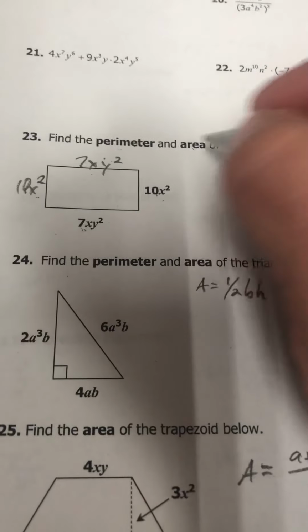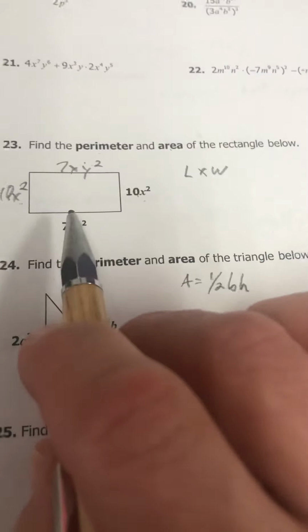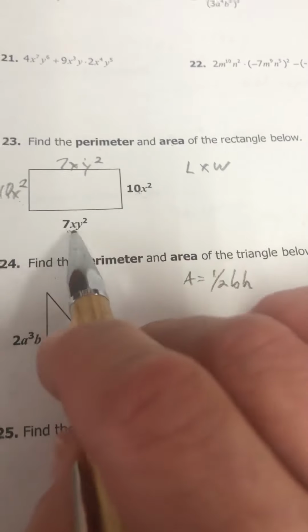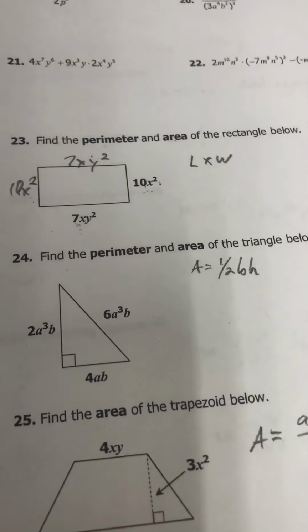Now, remember for area, you're going to take length times width. So you're going to take length times width. So you're going to multiply these two and use those rules of monomials to get that for your area.